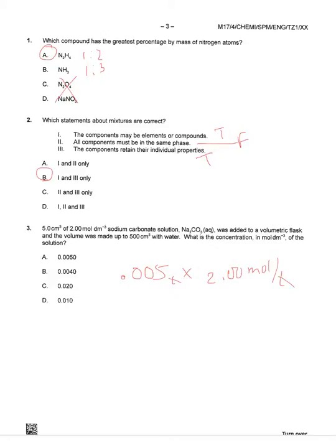So if I multiply those, that's how many moles I have. And then if I divide that by my new volume, which is 0.5 liters, that's really like multiplying by 2 if I want to make this simpler. So 2 times 2 is 4 times 0.005 is going to give me an answer of 0.020, or C.